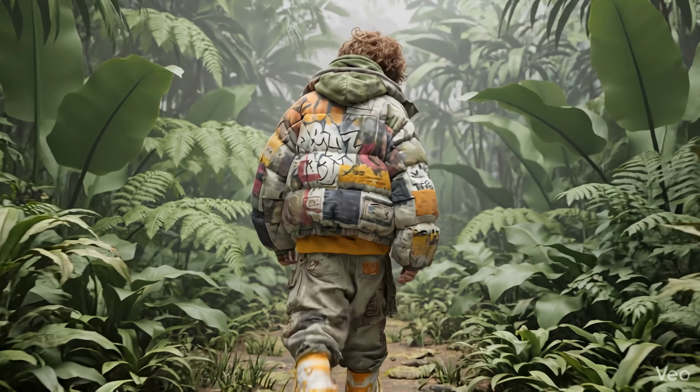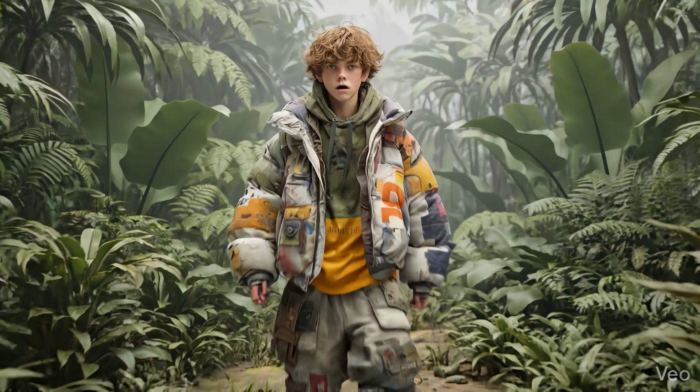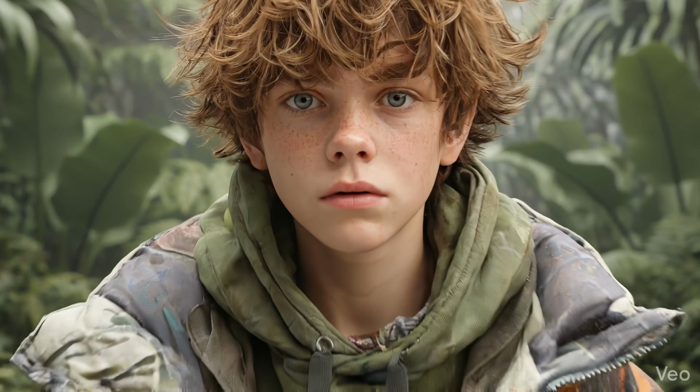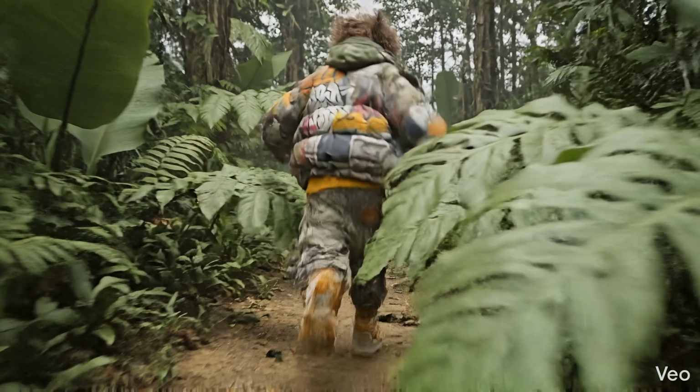What's the actual secret to consistent AI characters in your AI movies? Most creators struggle with face shifting that ruins the story, but there's a better way to handle AI character consistency.